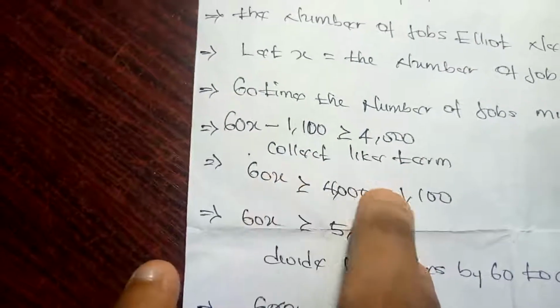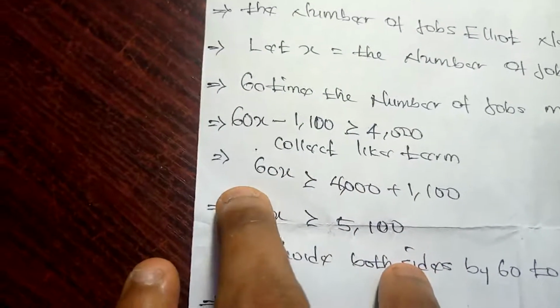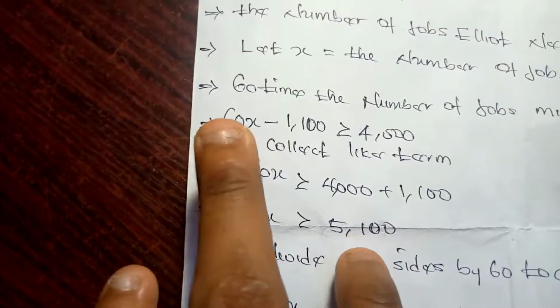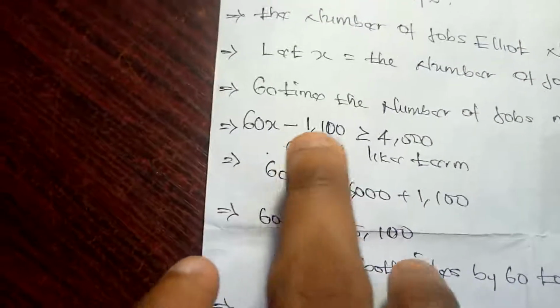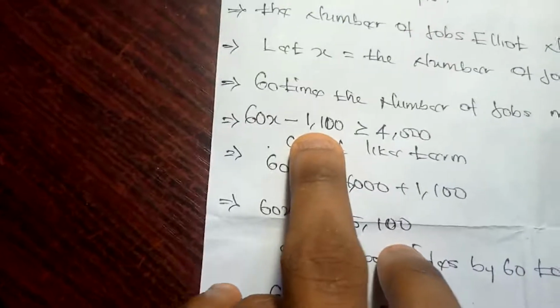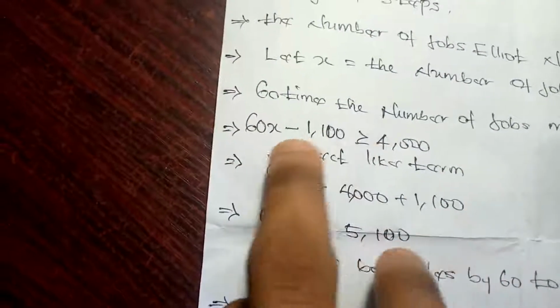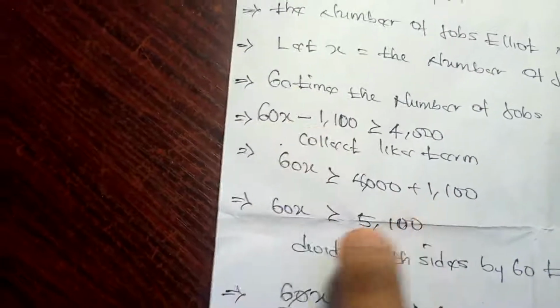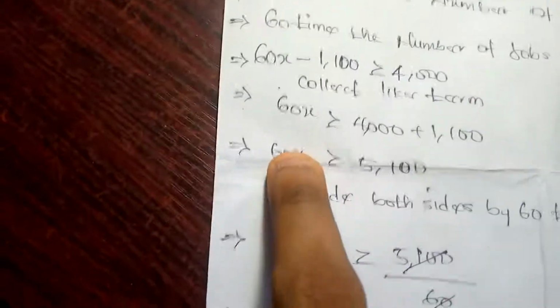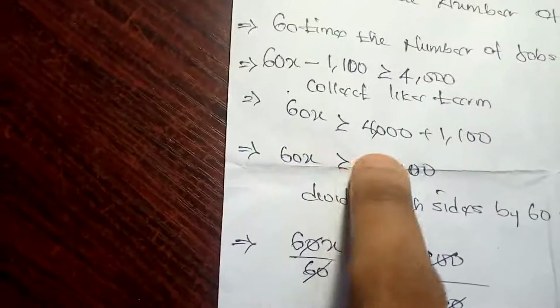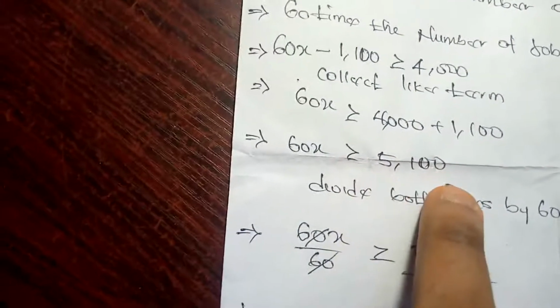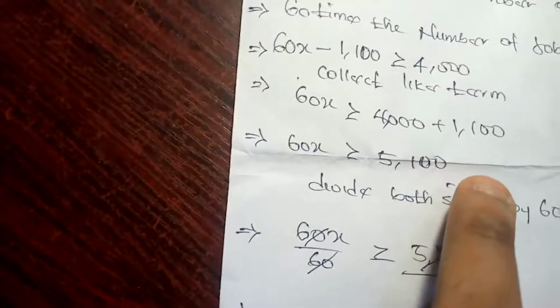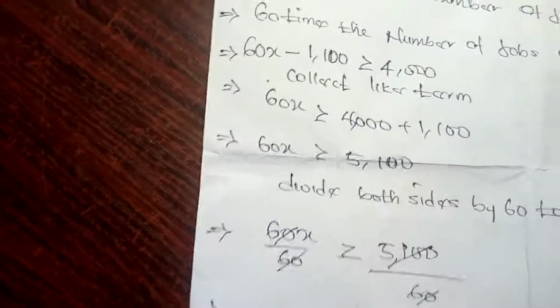So now we collect like terms. In our first video I talked about allocating terms. You just moved this 1,100 to this side, and the negative sign became positive. So now we have 60x greater than or equal to, after solving this, 5,100. 4,000 plus 1,100 gives us 5,100.